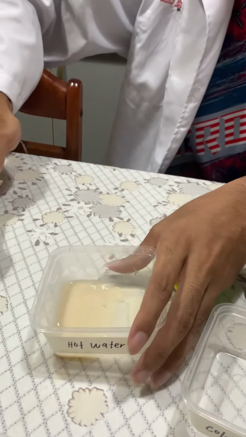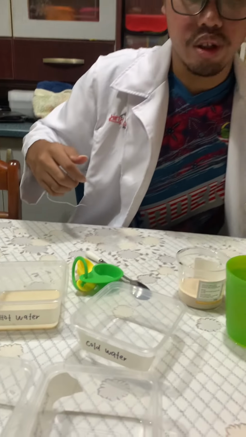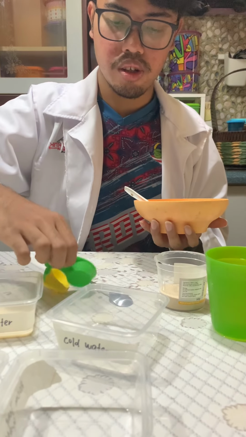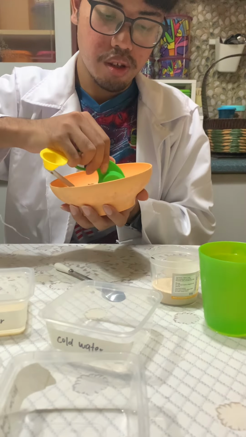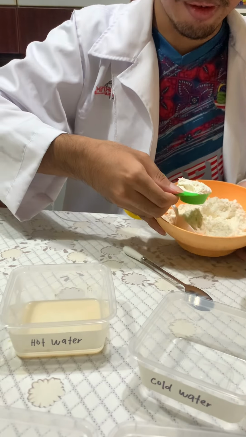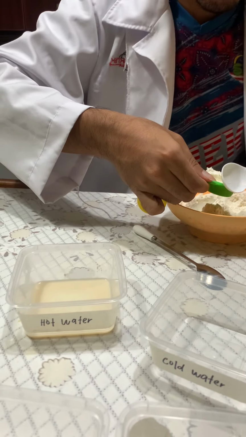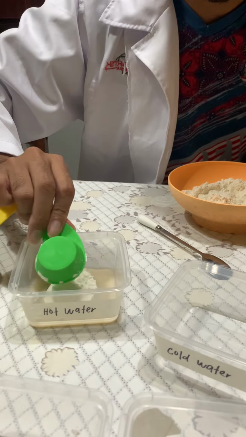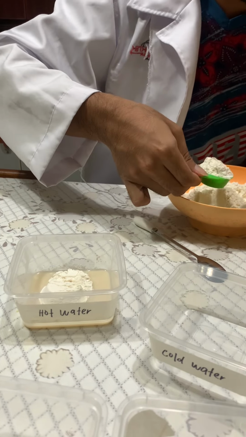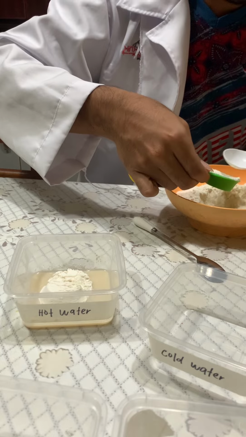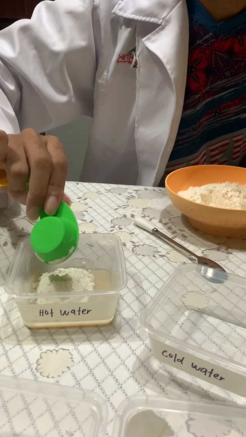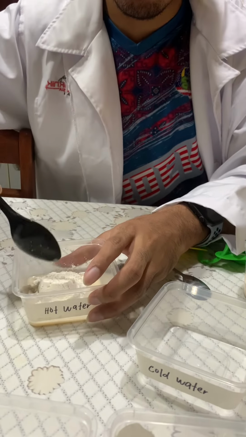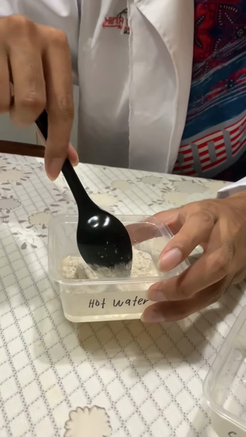Okay, after that, put 30 ml of flour, and then stir it until mixed well.